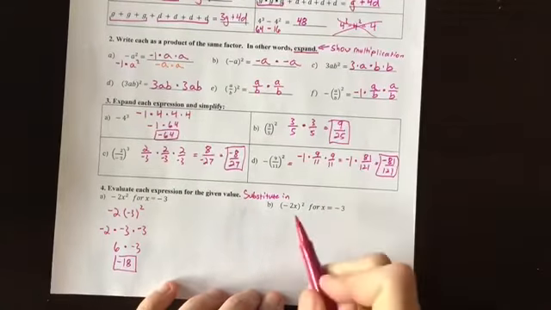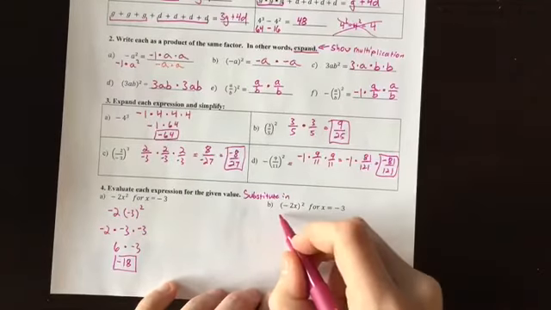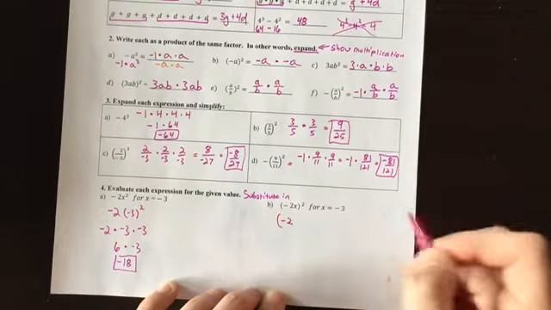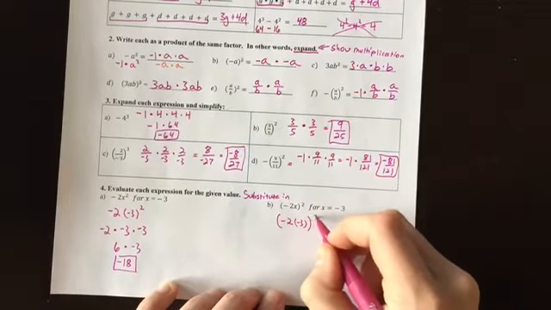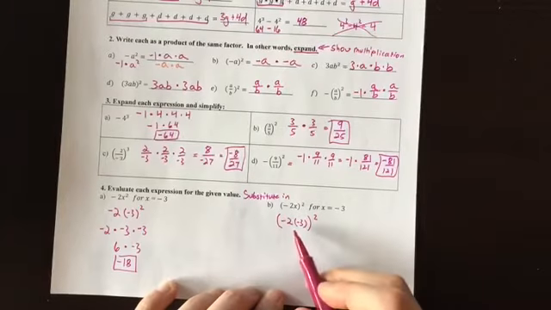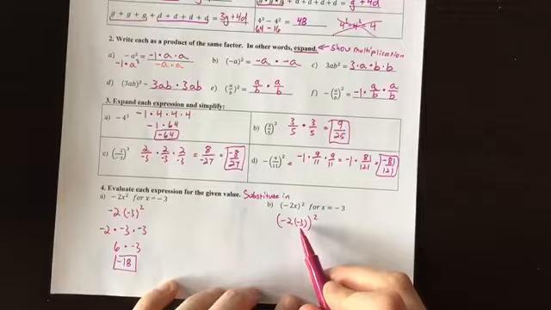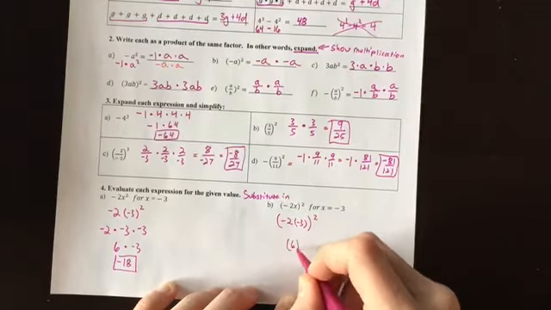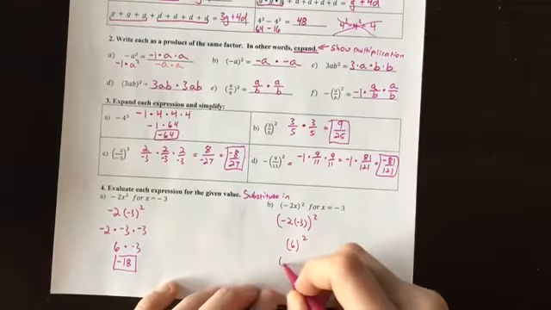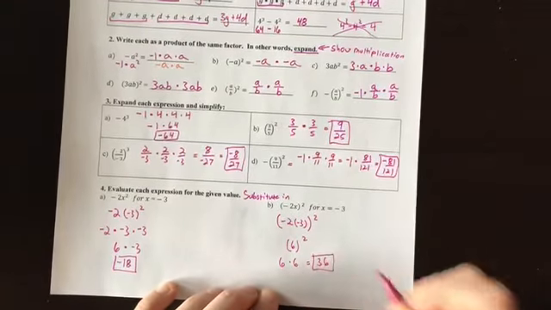On B, -2x squared, notice the base is -2x, and we're going to substitute in for x equals -3. So we've got our parentheses, -2. Now I substitute in using my parentheses, so it's showing that multiplication. PEMDAS order of operations, we've got -2 times -3, which is +6. So I've still got those parentheses I'm going to leave in there. +6 squared tells me 6 times 6, which is 36.